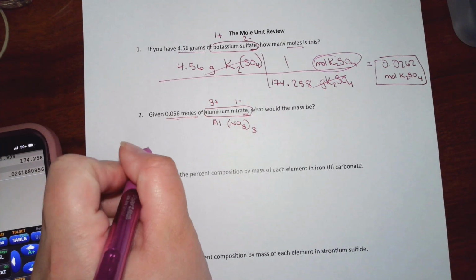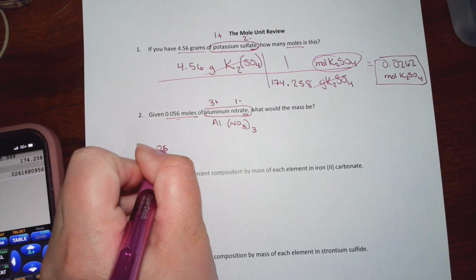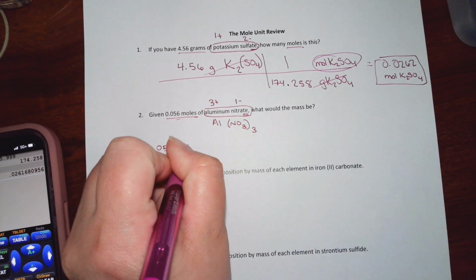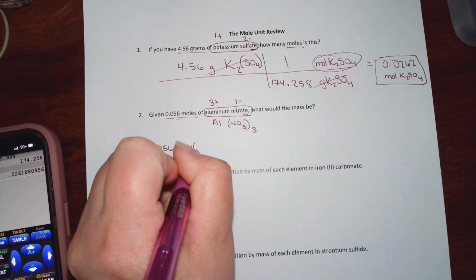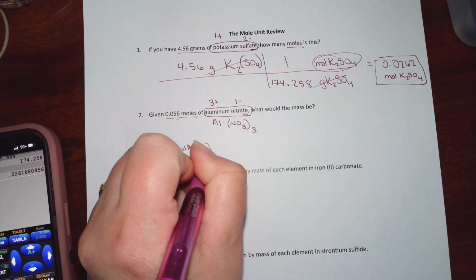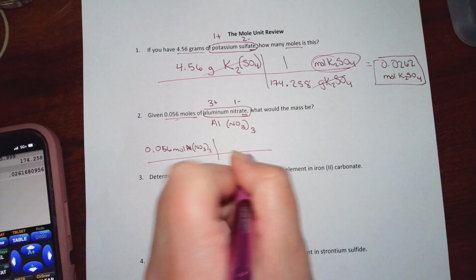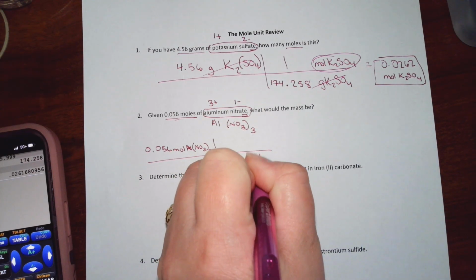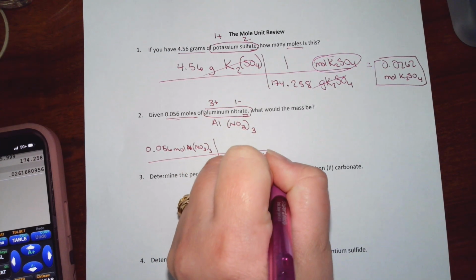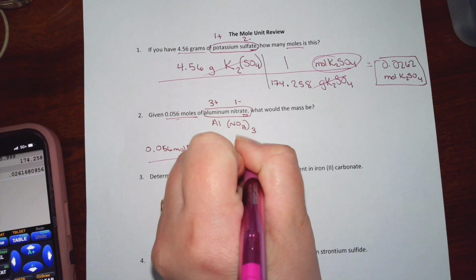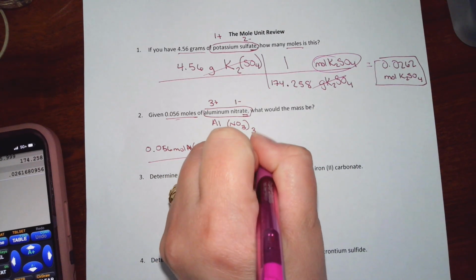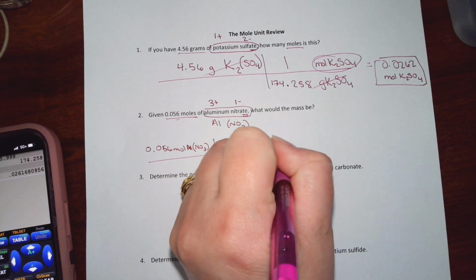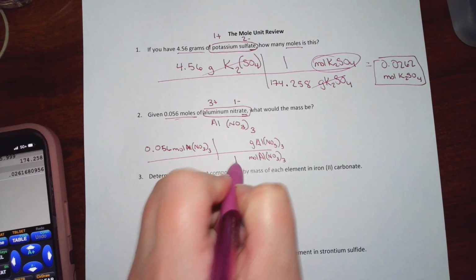So we're starting with 0.056 moles of Al(NO3)3, and we're going from moles of Al(NO3)3 to grams of Al(NO3)3. Moles always gets a 1.